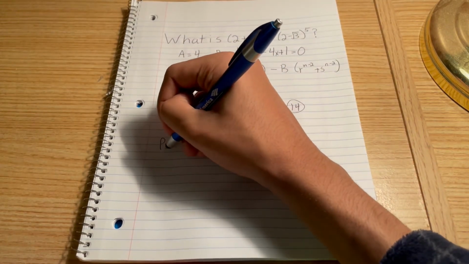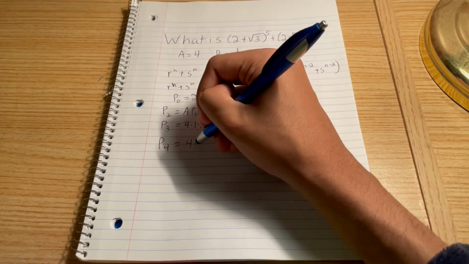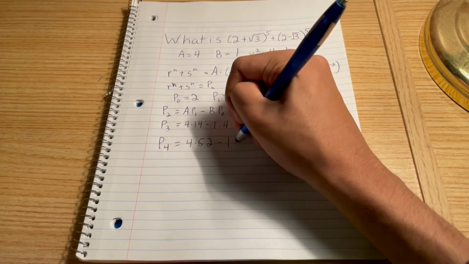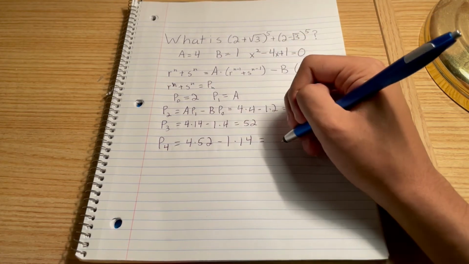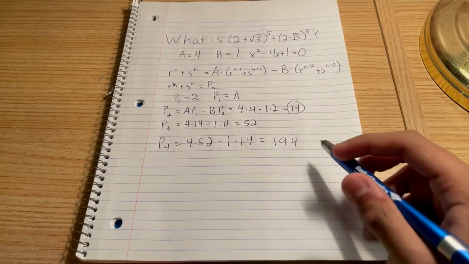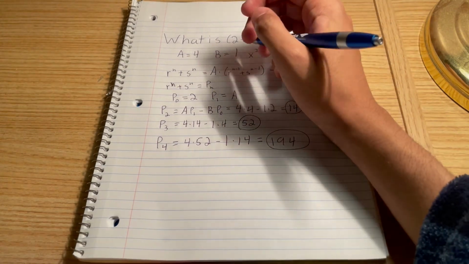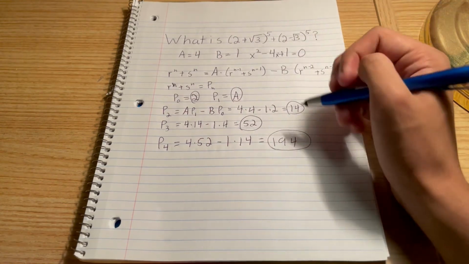We're almost there. p(4) now is again 4 times p(3), which is 52, minus b, which is 1, times p(2), which is 14. And that is equal to 194. And this is p(4). Let me just circle all the sums of the powers of the roots: p(1), p(0), 2, 3, 4.